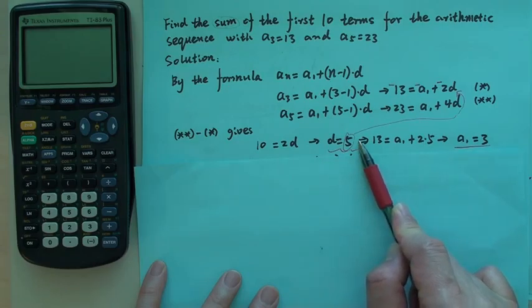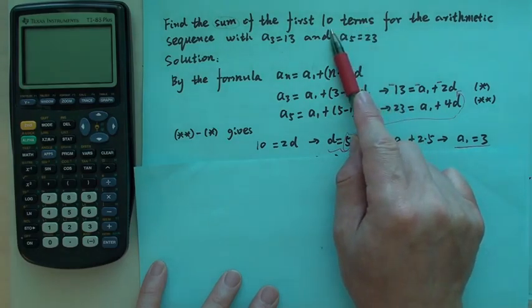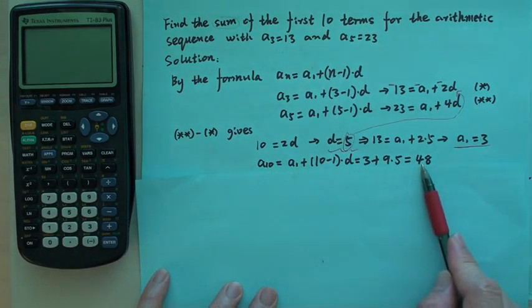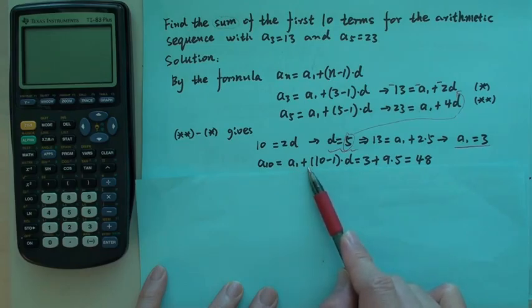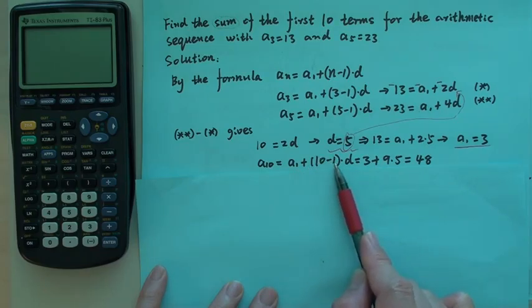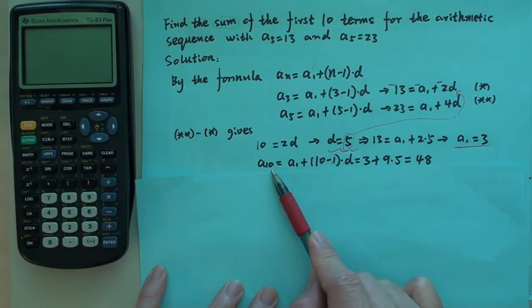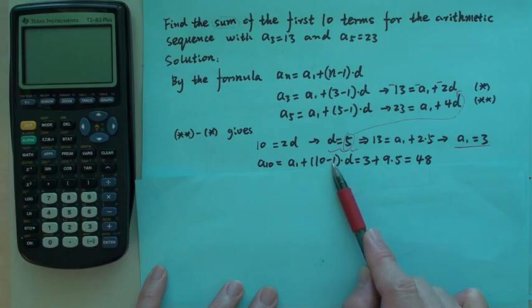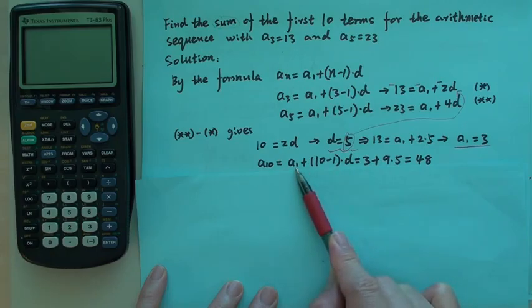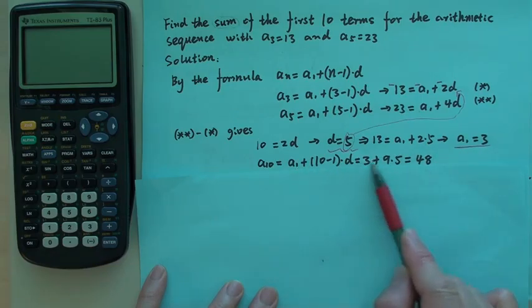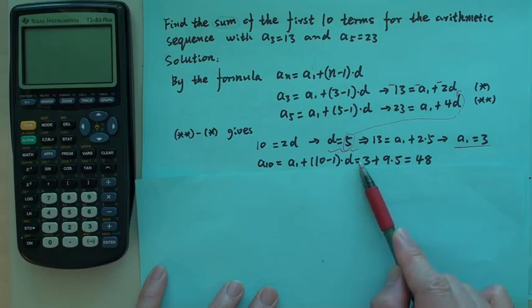And what is the 10th term? The 10th term is the formula here: the first term plus 10 minus 1 if here is 10, which is 1 less than here, because you want to add 9 differences starting with the first one. So the first term, a1, plus 9, since 10 minus 1 is 9, times d. That's the general formula.